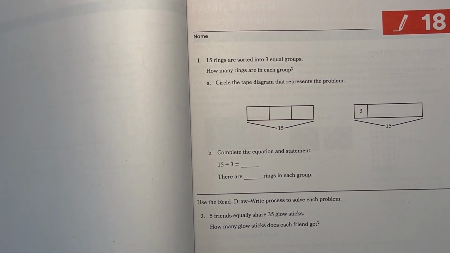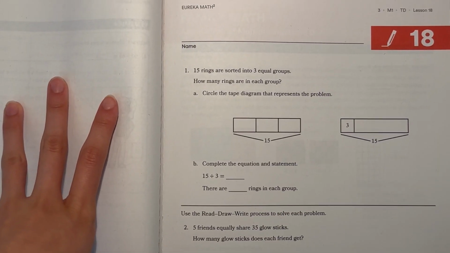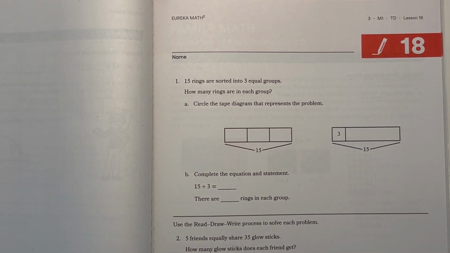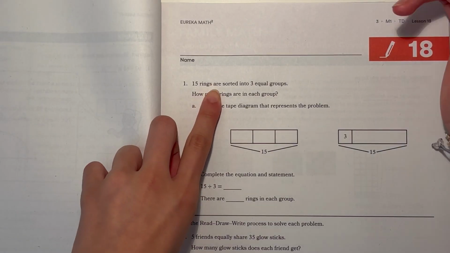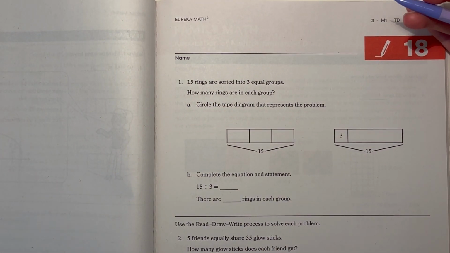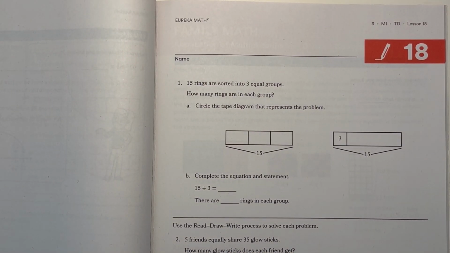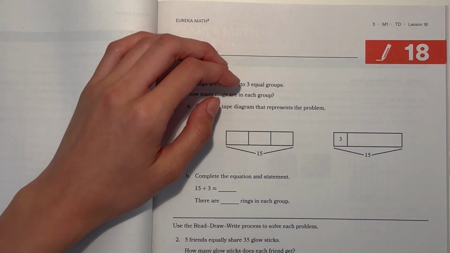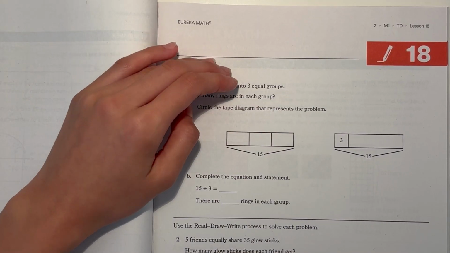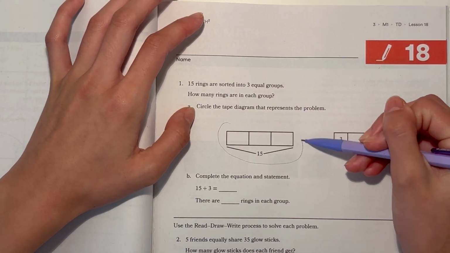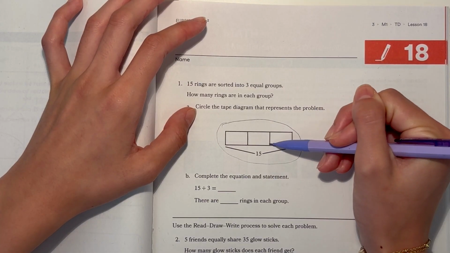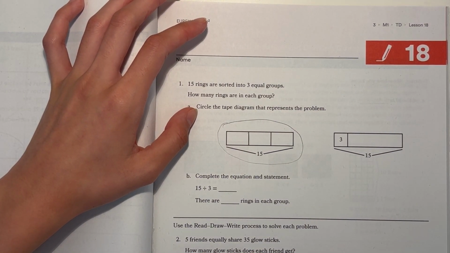Alright, now this is lesson 18. Let's get started. Number 1, 15 rings are sorted into 3 equal groups. How many rings are in each group? A, circle the tape diagram that represents the problem. So first, let's figure out what we know. We know the total, 15 rings, and we know the total number of groups since it says it's sorted into 3 equal groups. So in that case, this tape diagram would be correct since it's separated into 3 groups and you just need to find out how many in each group.